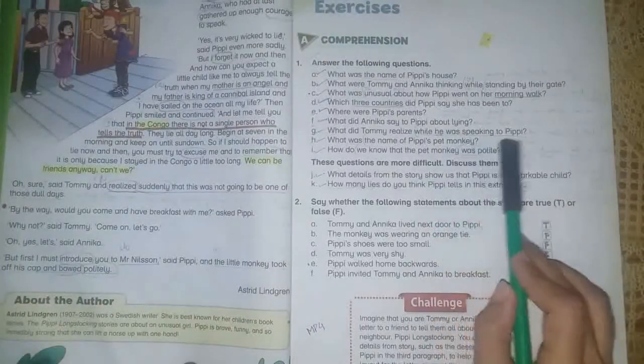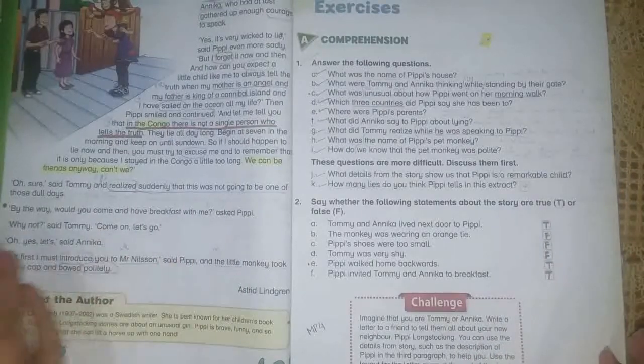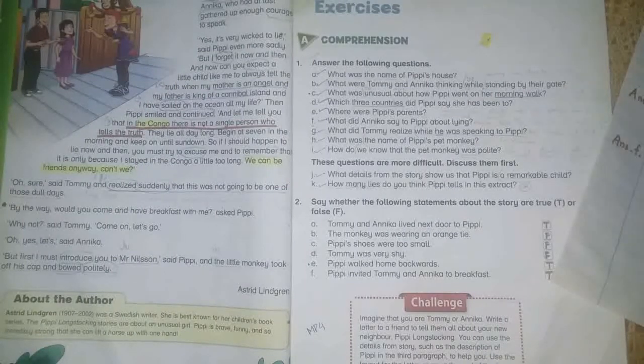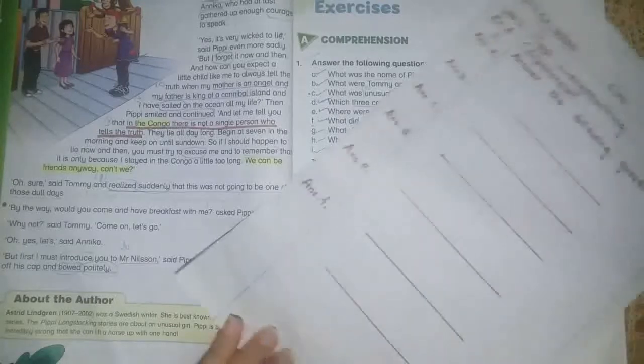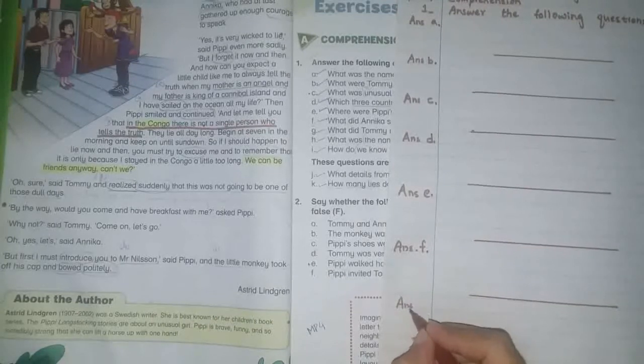Okay. Now, after writing answer G on your copies, again you will draw the ending line.